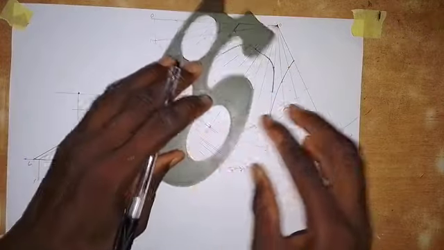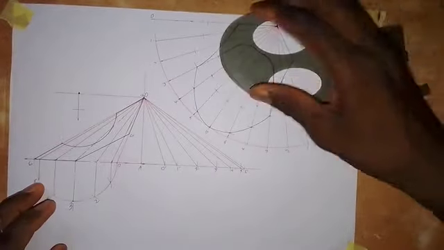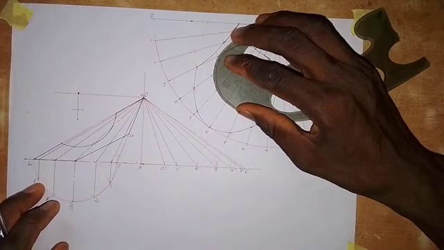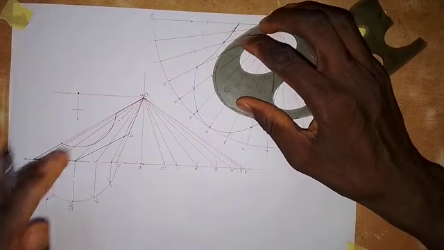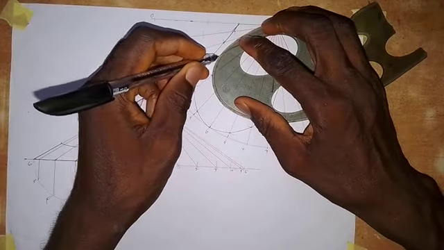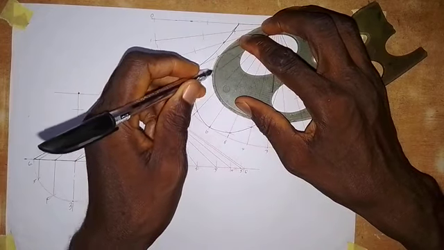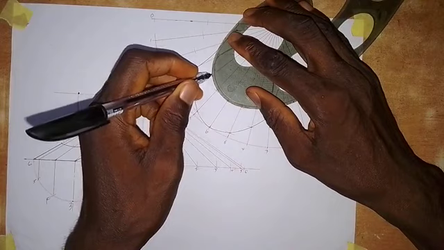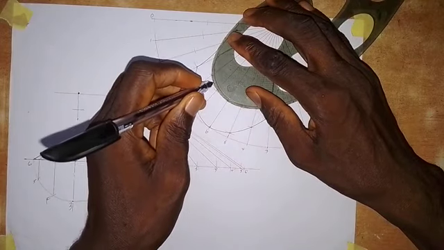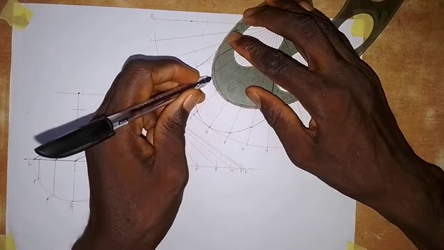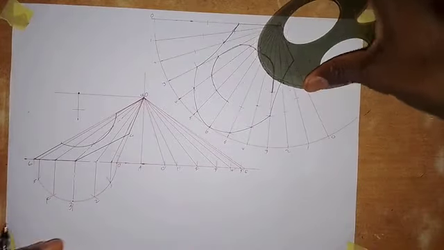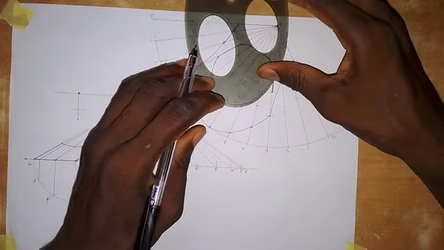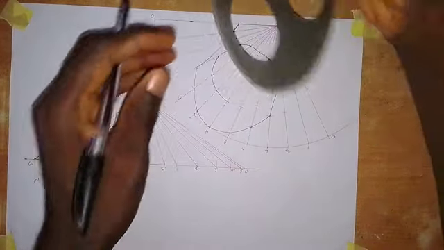Then come in here. Alright, we are getting to the final part of this work.